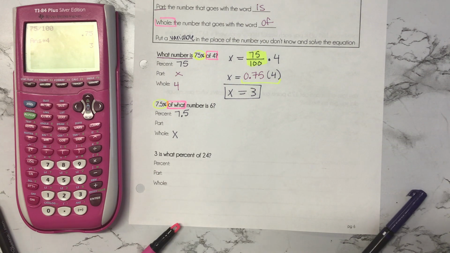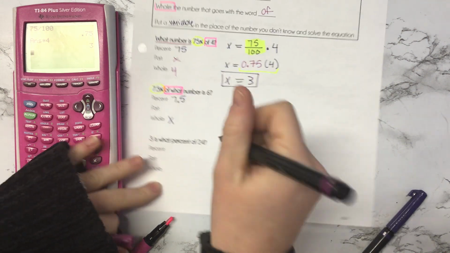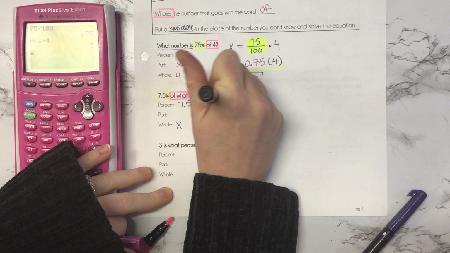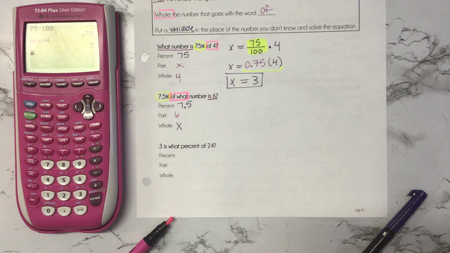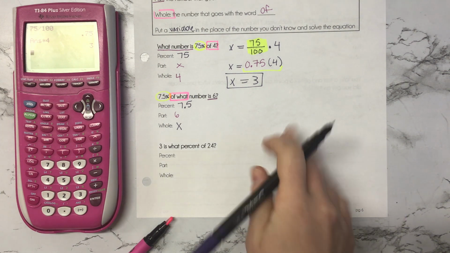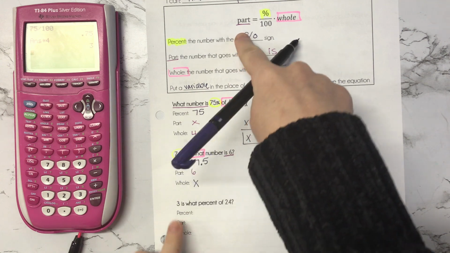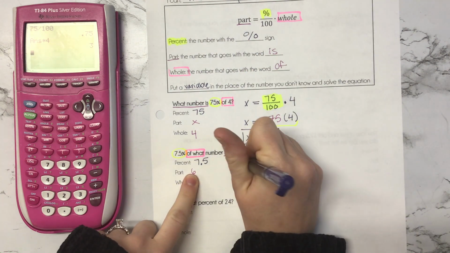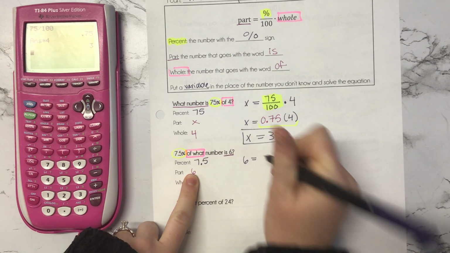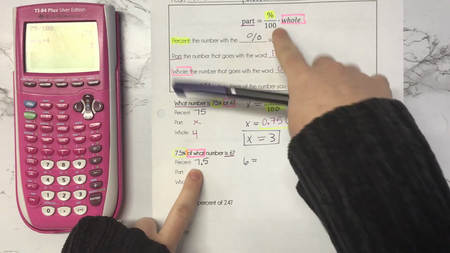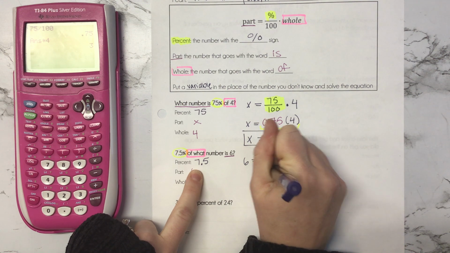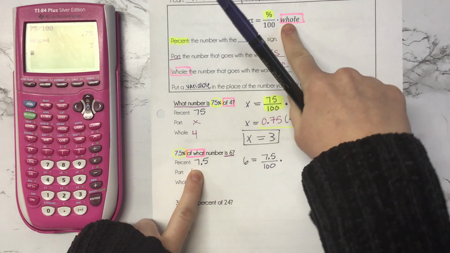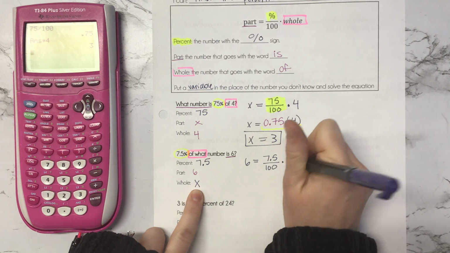Okay. And then it says is 6. Is goes with the part, so 6 is the smaller portion. Okay, so I don't know what the total is. So I'm going to take my equation, the part, which is 6, is equal to my percent, 7.5, divided by 100, times the whole, which is x.